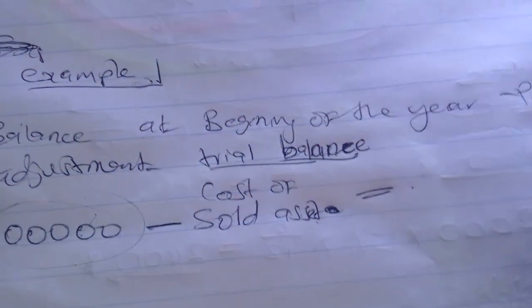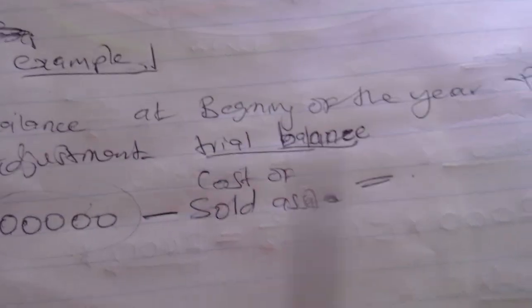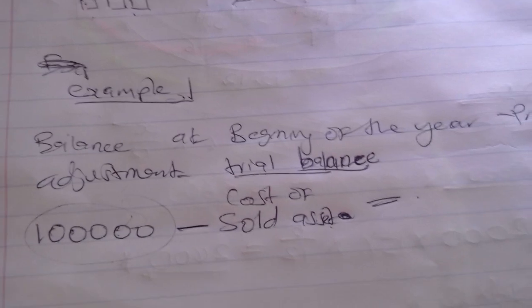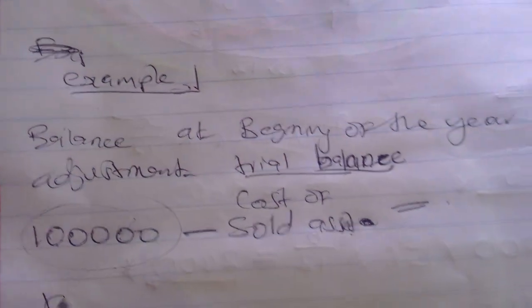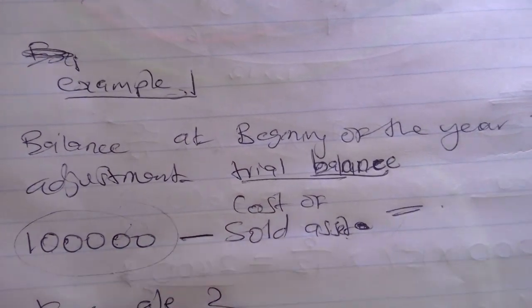Here I was just showing what to do if you are given the balance at the beginning of the year on a trial balance, or you are just given a pre-adjustment trial balance. Okay. So another example, example 2. Now you are given the balance at year end.